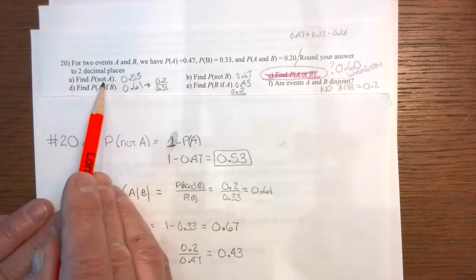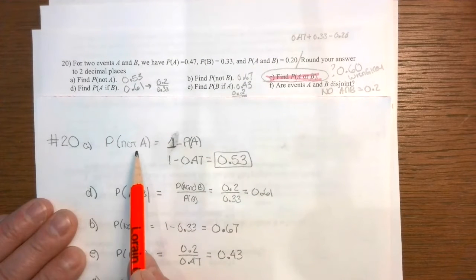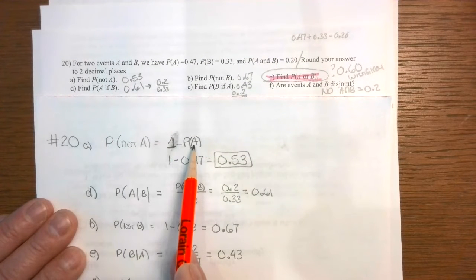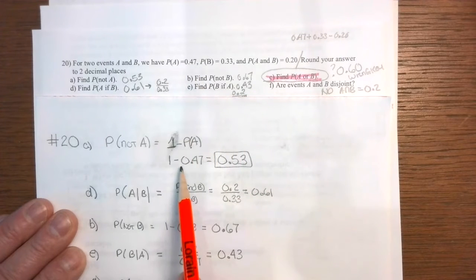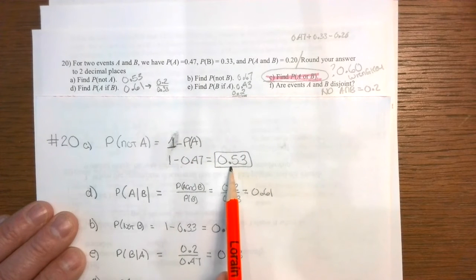Okay. So what's the value of not A? Well, to do not A, I like to take 1 minus the probability of A. I know this is the probability of A. So 1 minus 0.47 is 0.53.